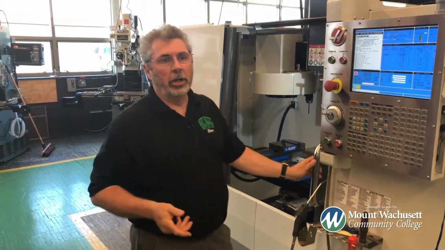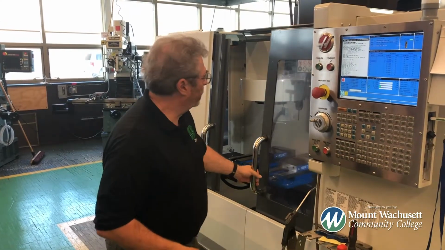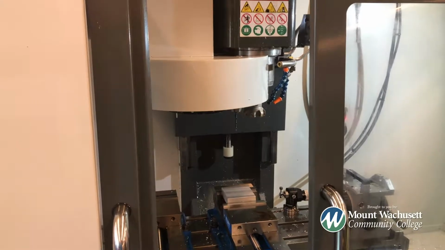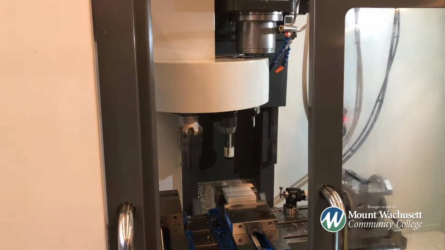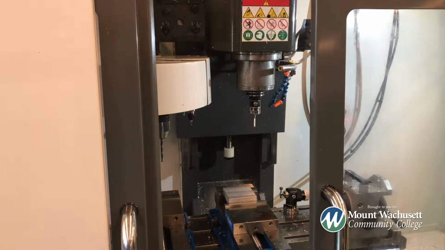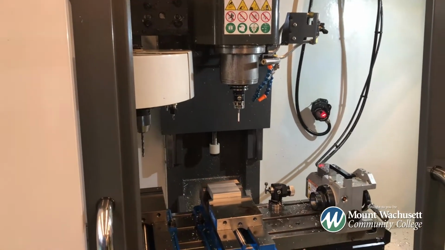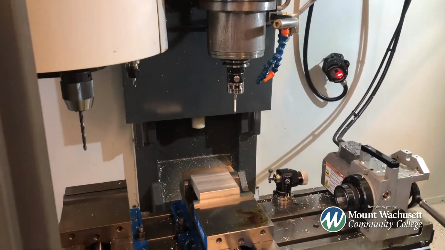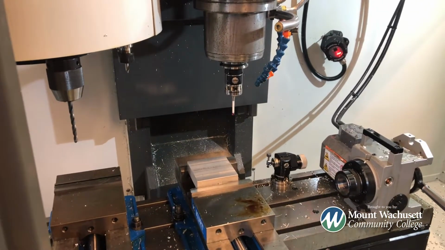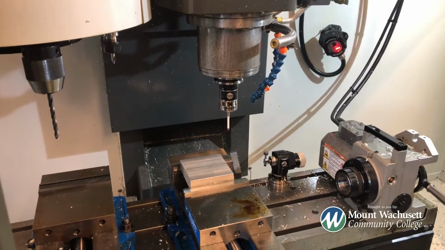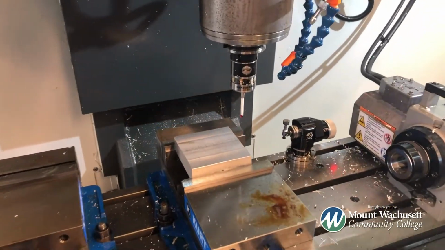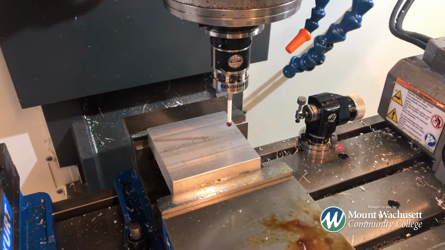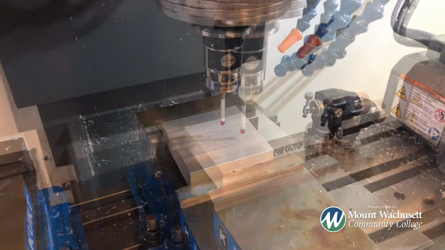From here, I'm going to call up the probe, and you'll get a chance to see what that does. This is a probe, and it will indicate the outside of the part once I move it into the center of our part, or a close proximity to the center.